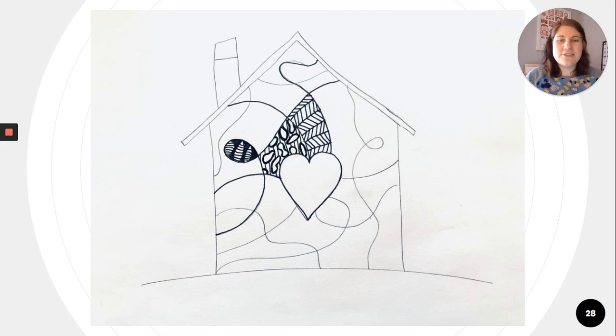So here you can see I've started to outline mine and erase the pencil lines. So it just looks a lot better. It kind of pops. You can add some thicker and thinner lines to help emphasize line weight. So ideally, you'll have a black outline on your design.